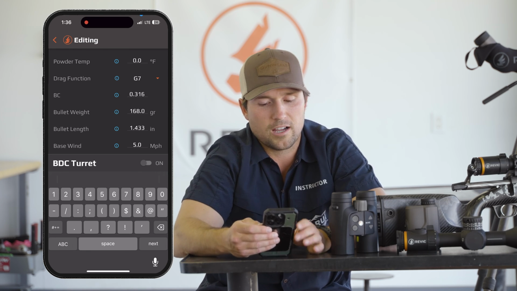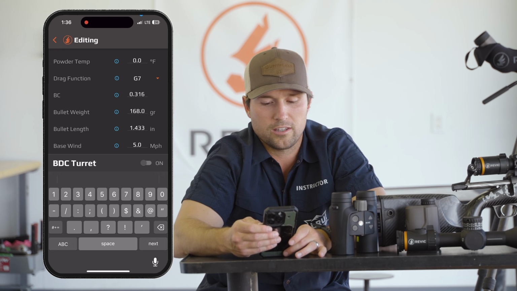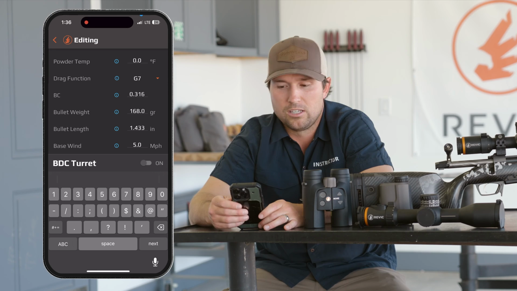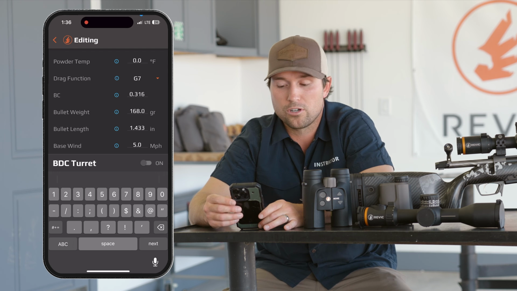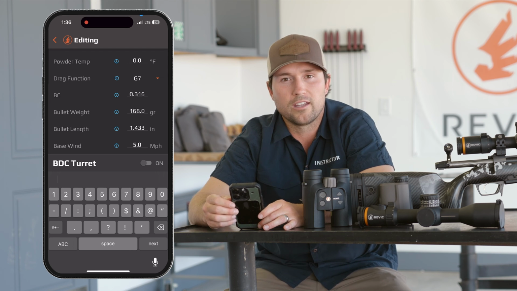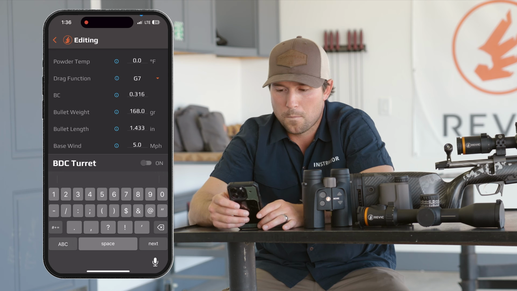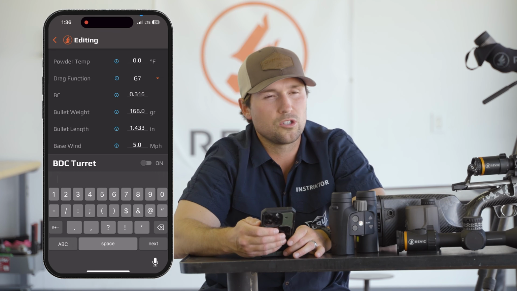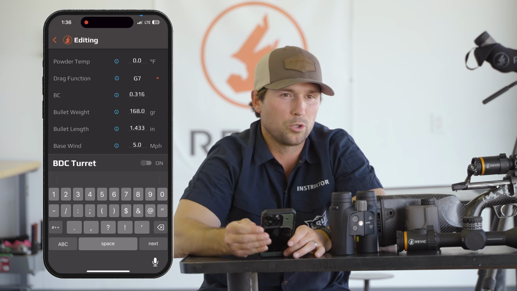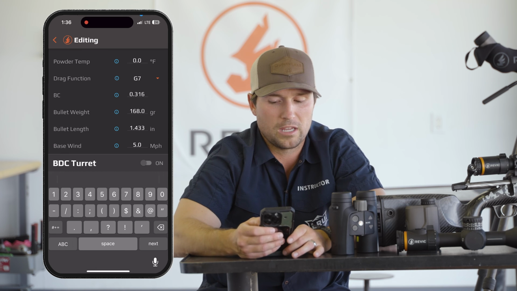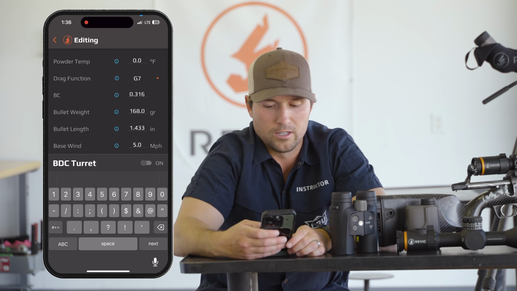And the bullet length is not asking for overall cartridge length. It's asking for the actual bullet. So if you can't find that from the manufacturer, then you're going to have to actually pull a bullet and measure with calipers. Base wind, it's asking you what you want your base wind set at when you Bluetooth to a rangefinder, so you have a base wind set to build off of.